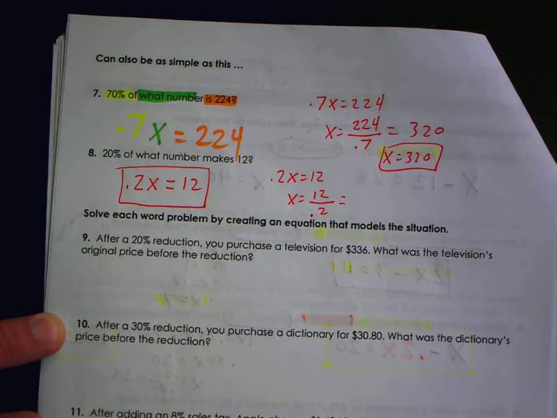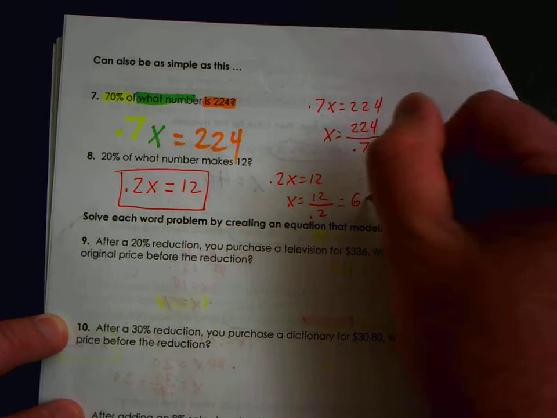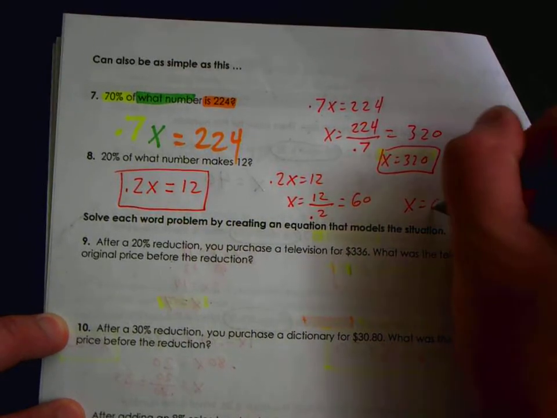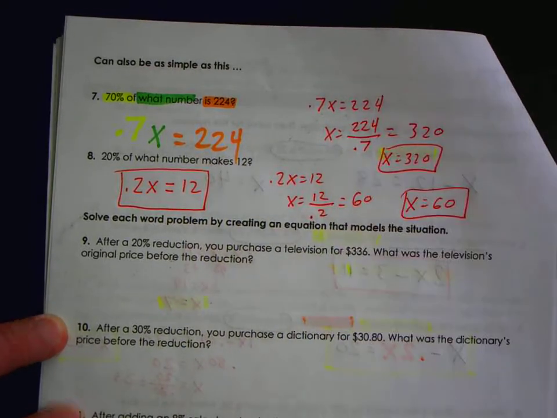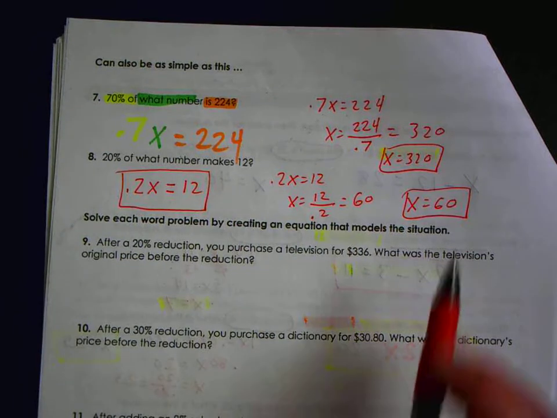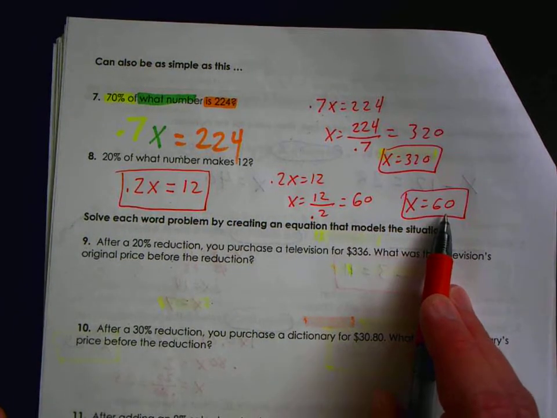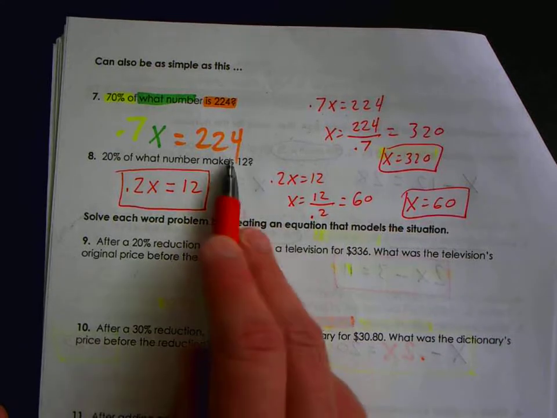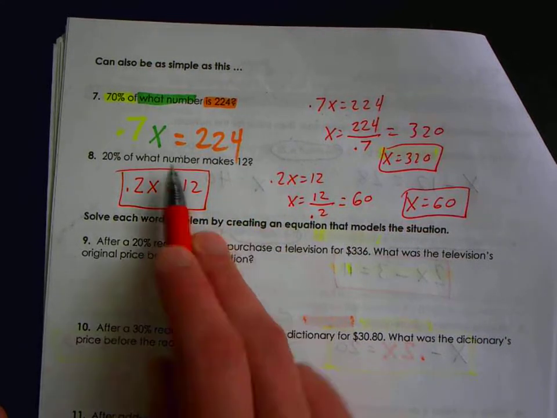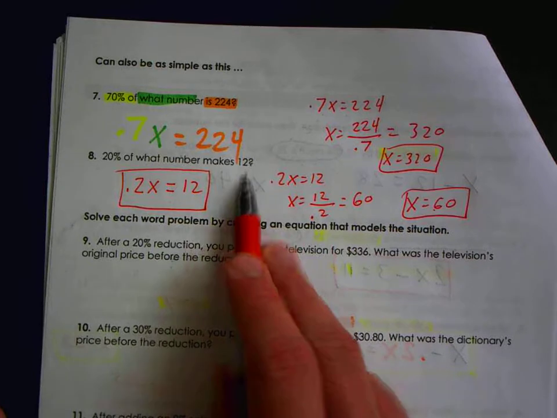And I get 60. And that one's easy to check. 20%, well 10% would be 6, 20% would be 12. Okay? So 20% of 60 is 12. Easy to check.